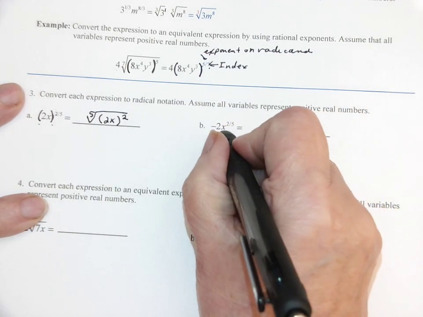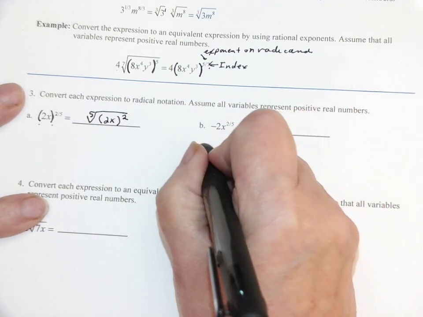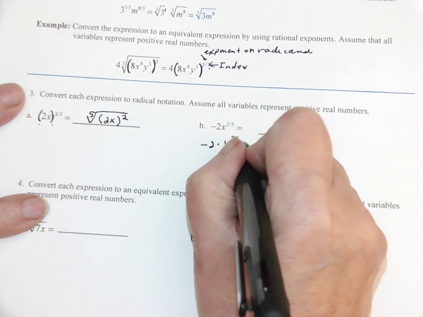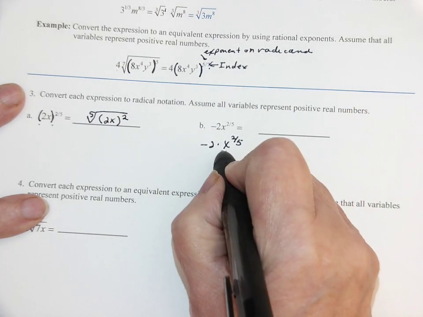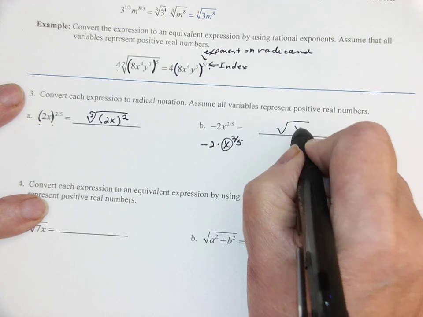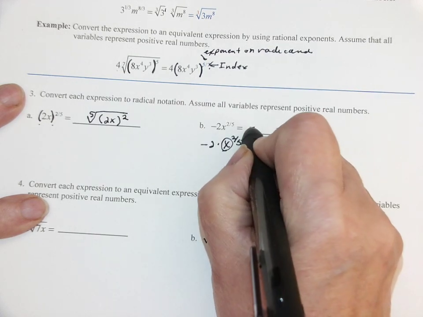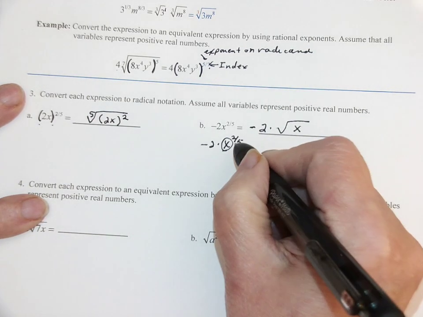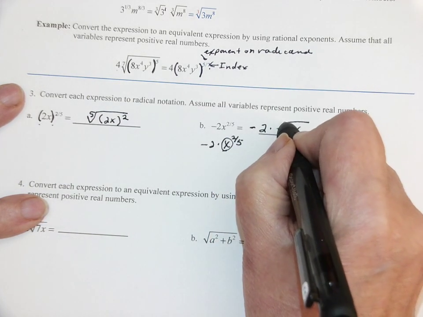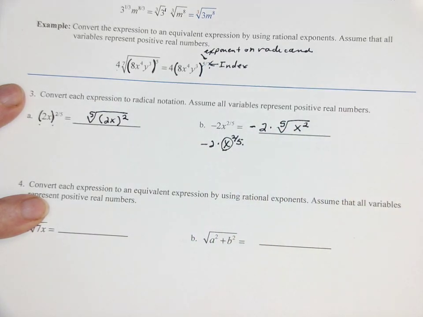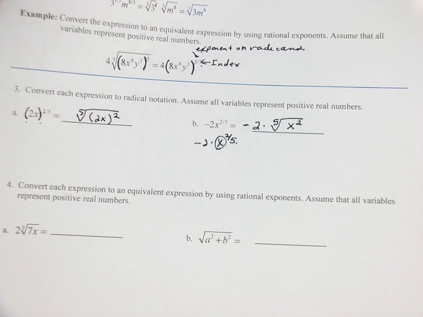Now this is a little different. The only thing being raised is the x. This is negative 2 times x to the 2/5 power. So this is what's under the radical. It's just the x. The negative 2 stays to the outside because it's multiplying that radical. So the index is going to be 5, that's your denominator, and the power is going to be 2. We do less of that than we do this guy.